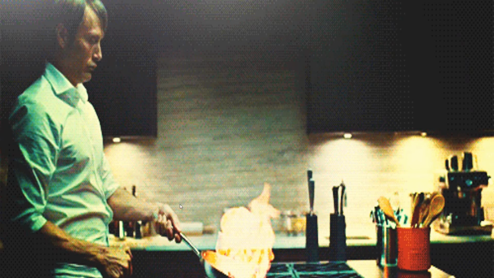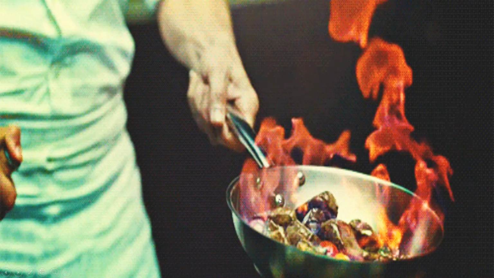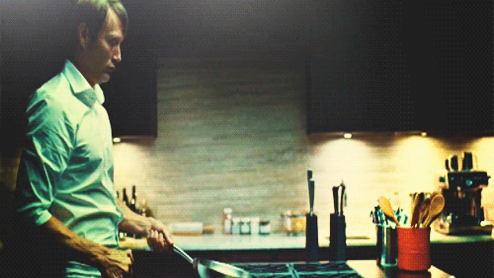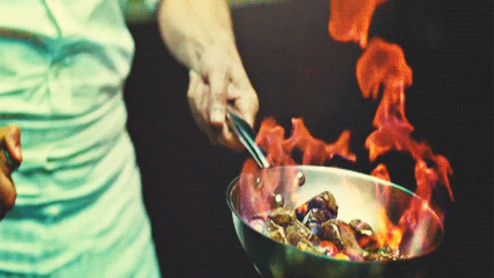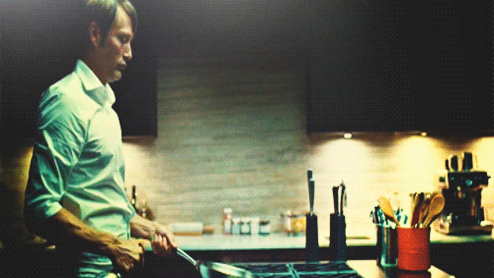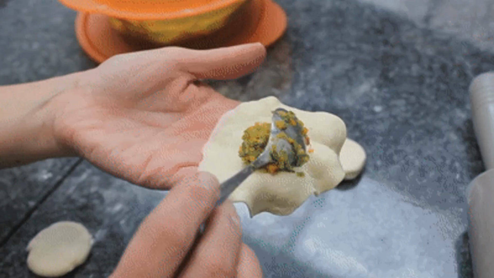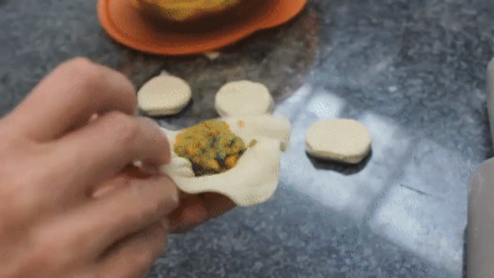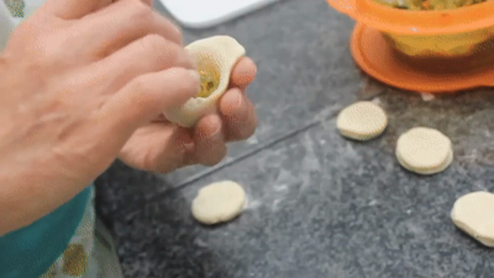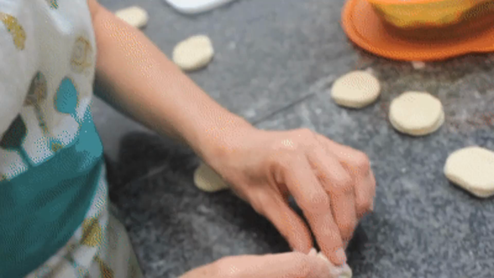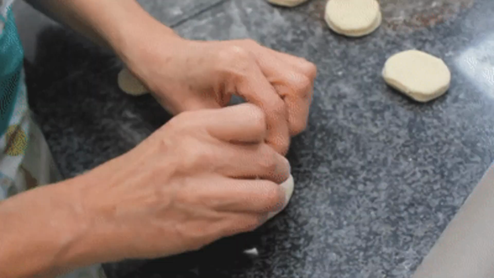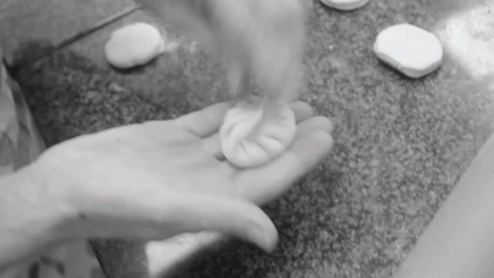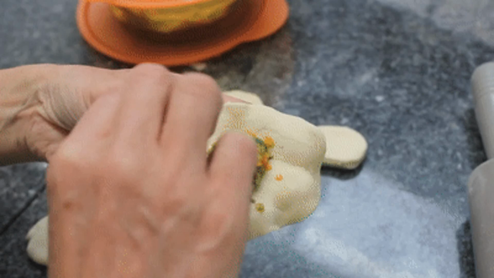So, in this picture, what can we see? That there is a man who is cooking food in his kitchen, right? I think maybe chicken, okay? So, he's preparing his own food. In the next picture, what we can see is that someone is preparing momos. I think almost like 98% of us, we all love to eat momos, right?